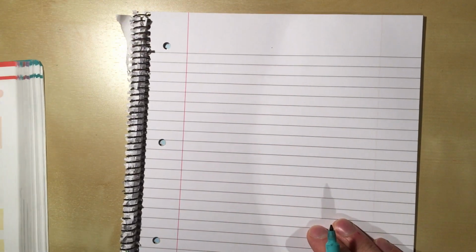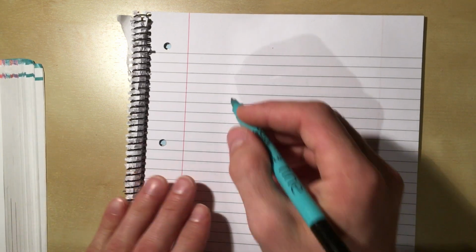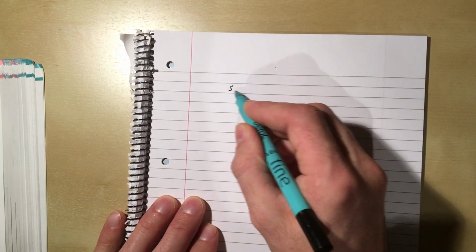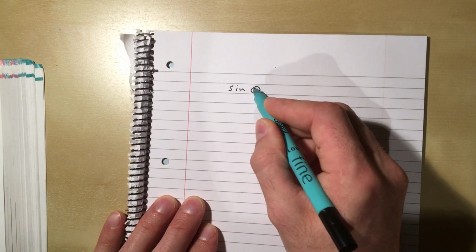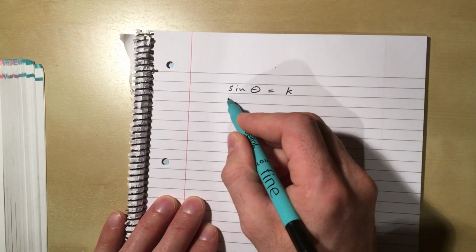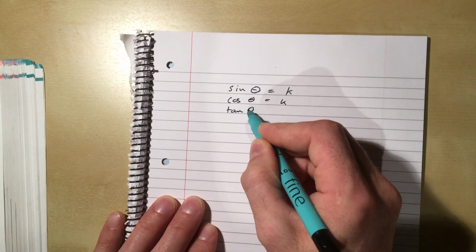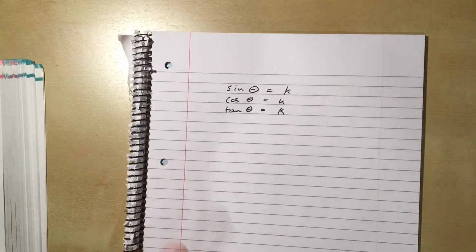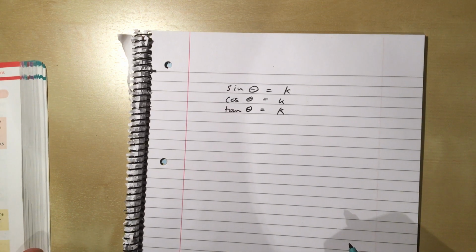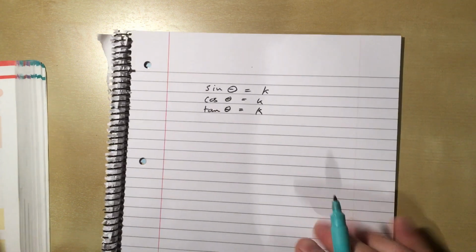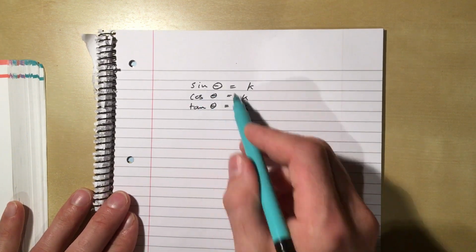And often the tricky bit with trig equations is people don't realise that we're always trying to turn it into something that looks like this: sine theta equals a constant, or cos theta equals a constant, or tan theta equals a constant. If your equation doesn't look like that, you need to make it look like that before you can solve the equation. The other part of the equation is this: sine theta equals a constant.